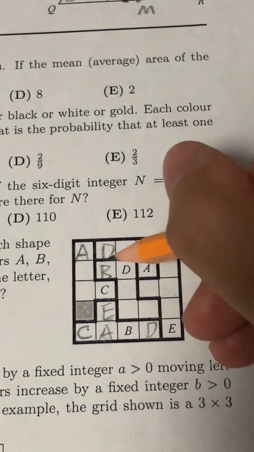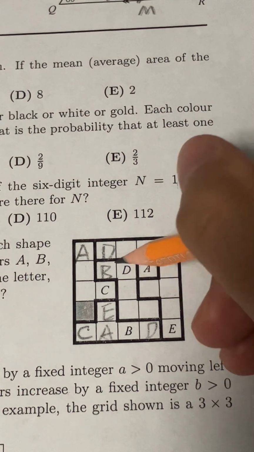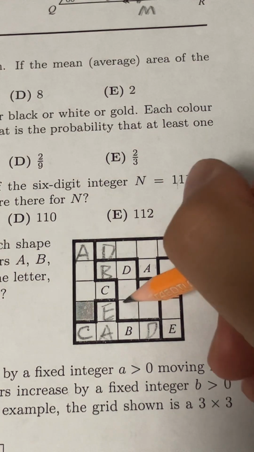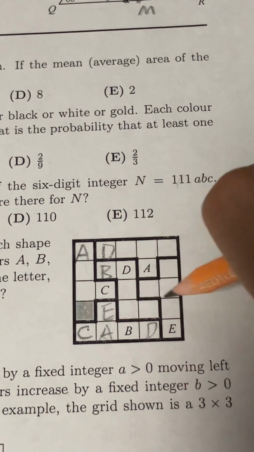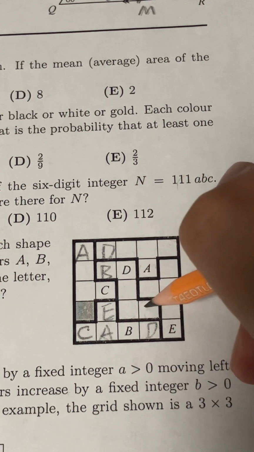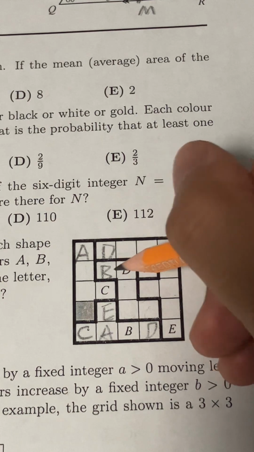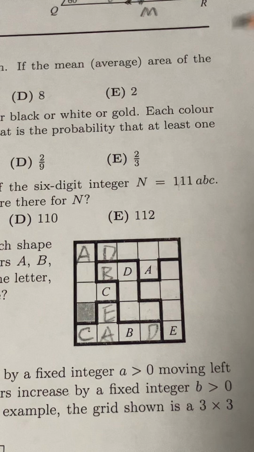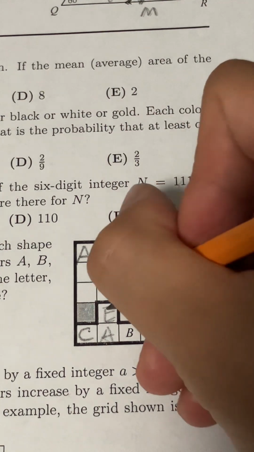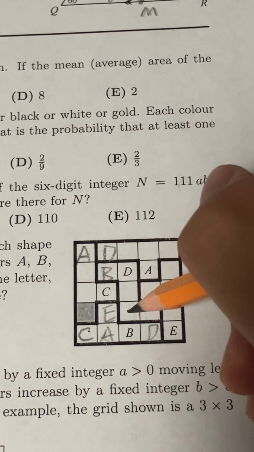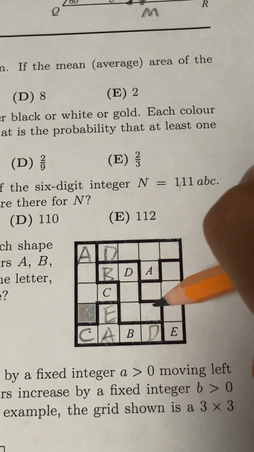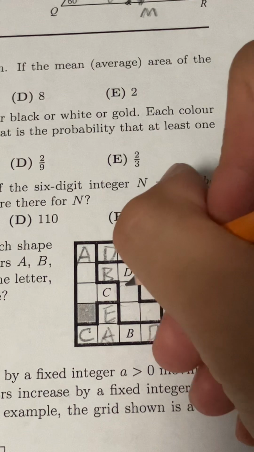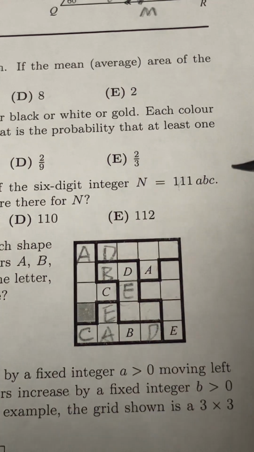Maybe we move to the middle, the Z shape. In the Z shape, you see, this cannot be an E because there's an E in the same row. For the same reason, this cannot be an E. However, the E is not yet seen in this Z shape. If not these two, then it must be here. So this E is good because it can cross out the two of them, and we are left with only one valid place. So the E is put here.